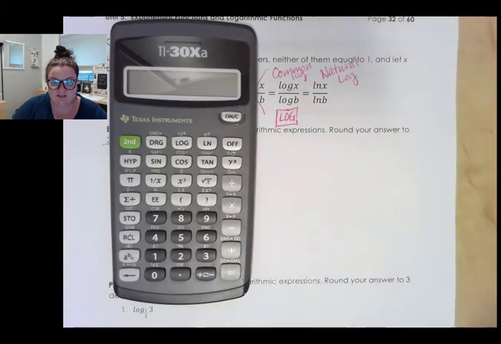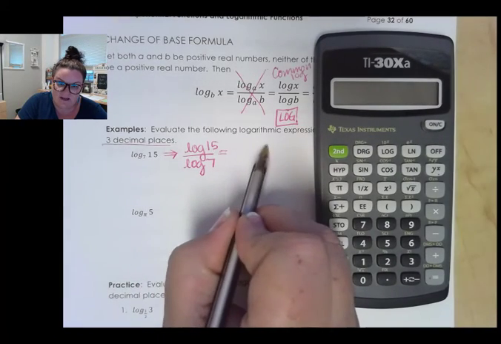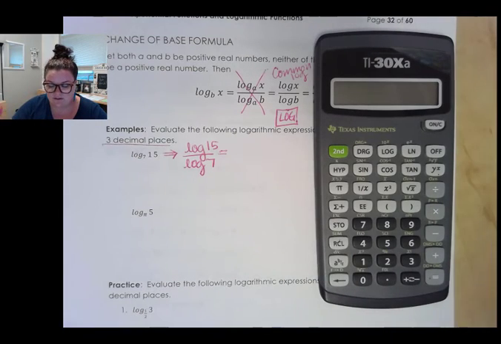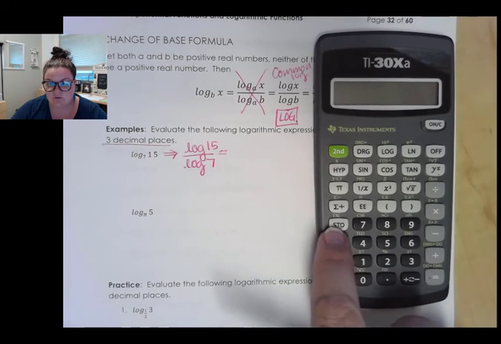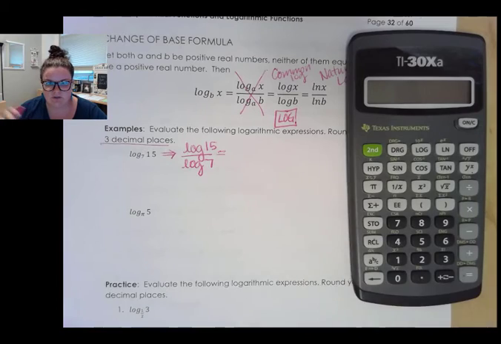You'll have to get a decimal for the top value and a decimal for the bottom value and then divide those. I suggest using the store button. So I'm going to show you one that I work all the way out in case you have this type of calculator, and then the other one I'll do with the regular.